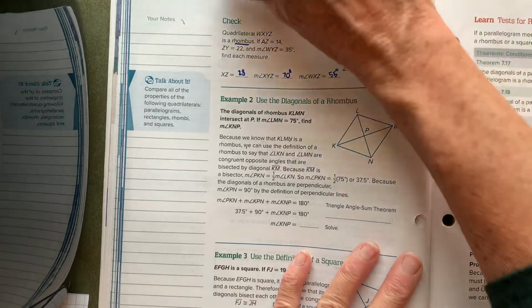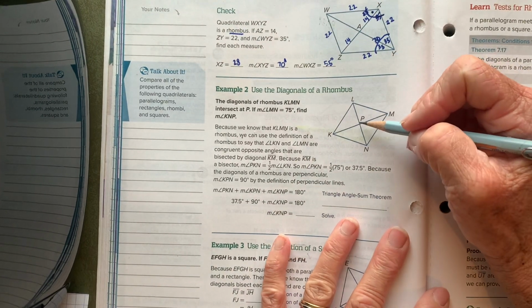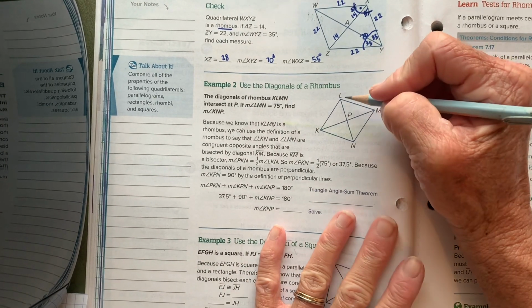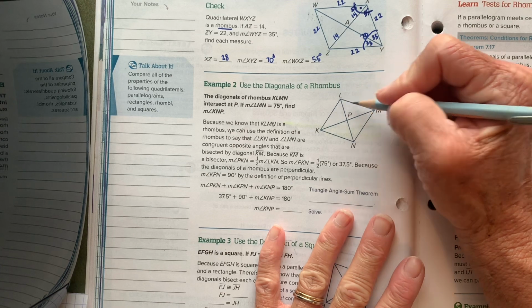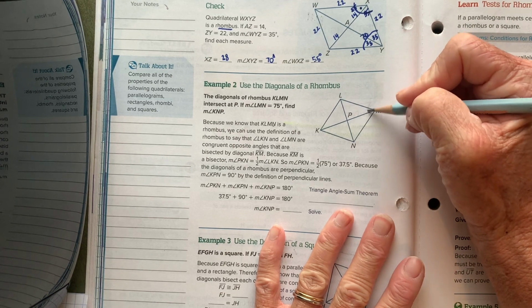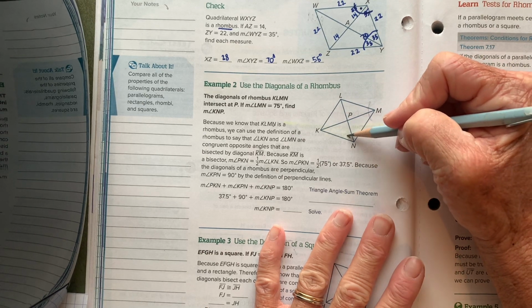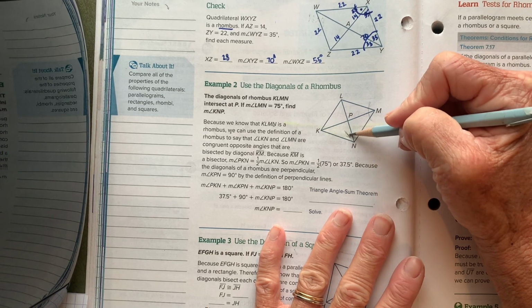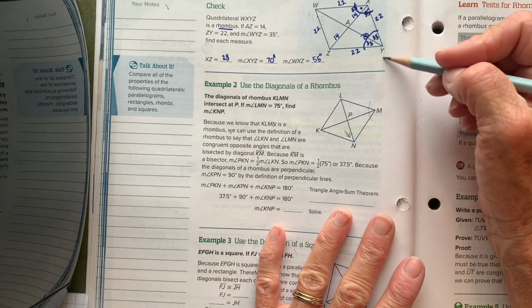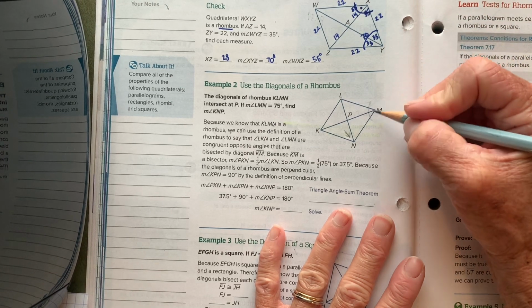All right, the diagonals of the rhombus intersect at P. If the measure of angle LMN is 75, find the measure of angle KNP. This is the angle in question here. Okay, well, this is a really similar problem to what we just did up above.